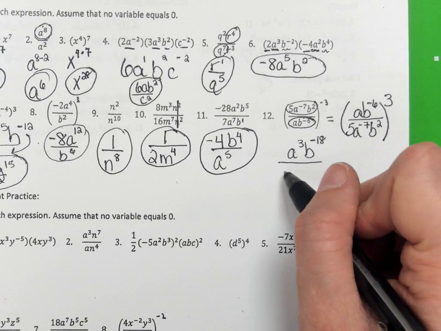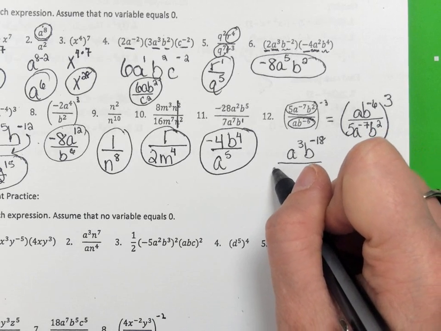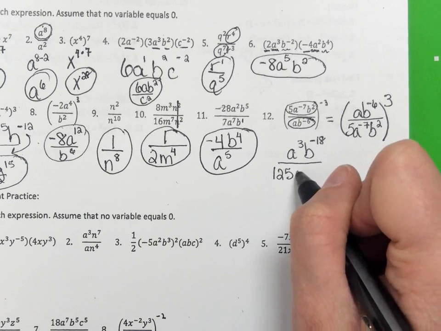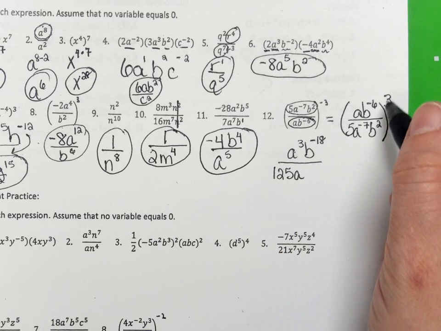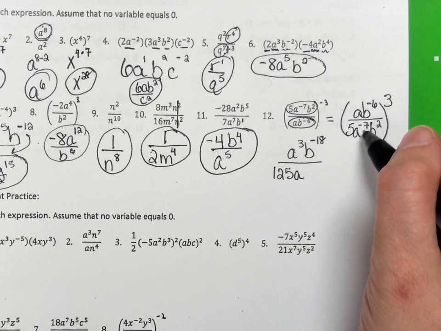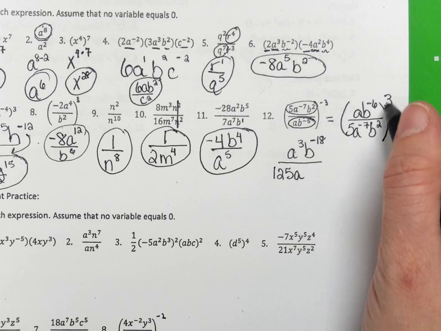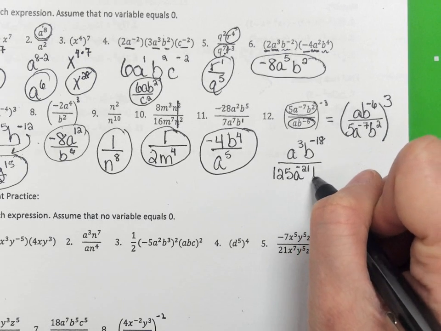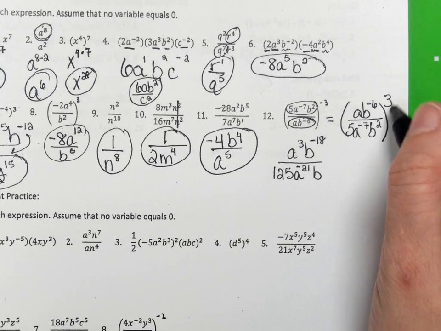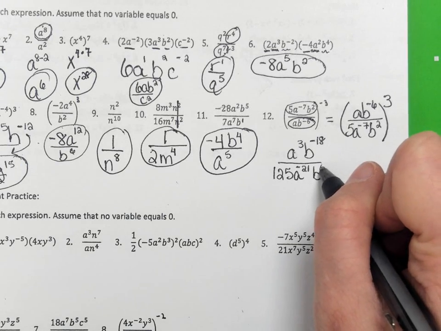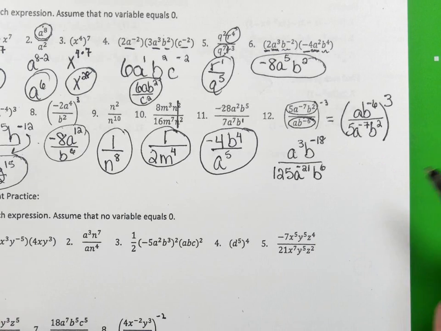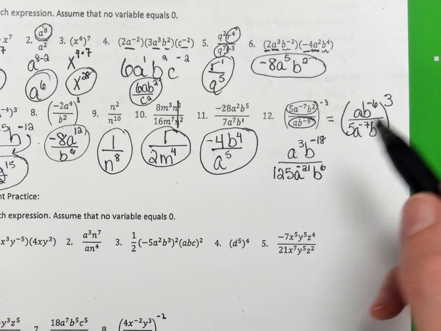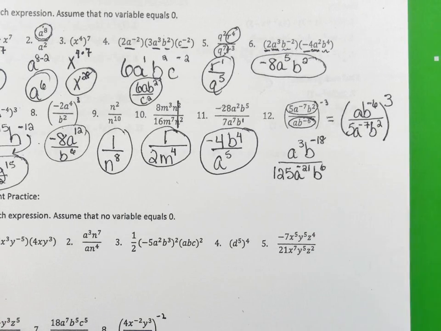How much is it? 125. Perfect. A to what power? Negative 21. B to what power? 6. So Sydney, do you see how we still have things that are alike? We still have A's, we still have B's.